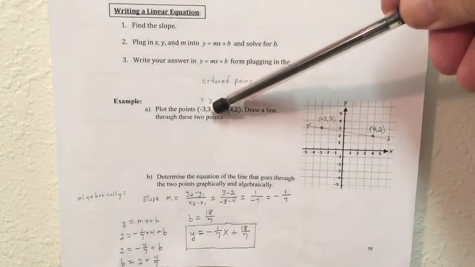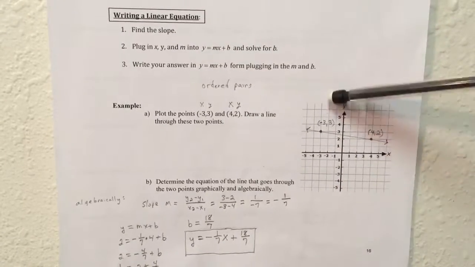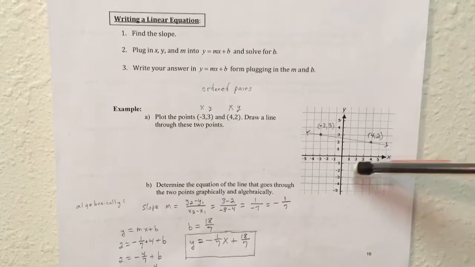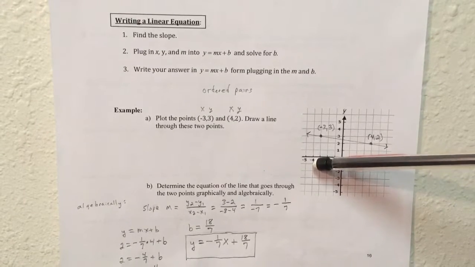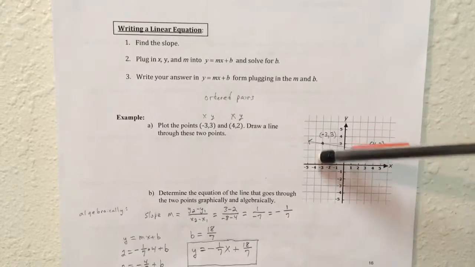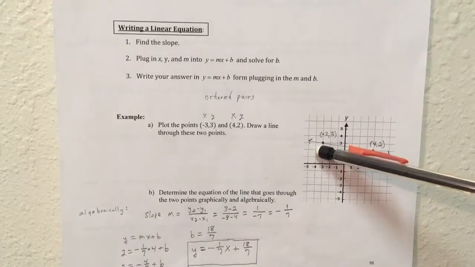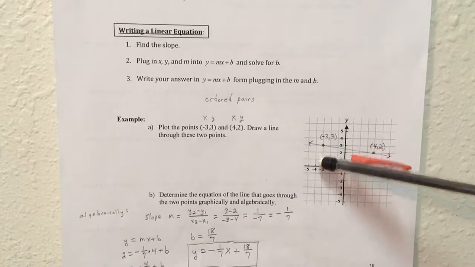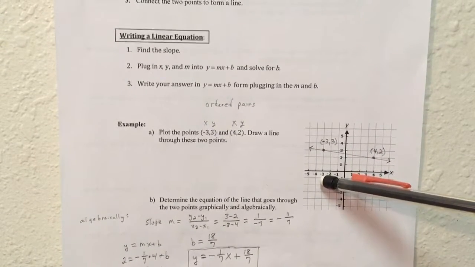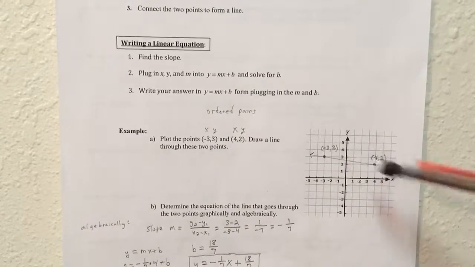So to plot the point (-3, 3), right, here's the x-axis, here's the y-axis. We go to x equals -3 on the x-axis, and then we go up 3 units. And so here's the point (-3, 3) in the coordinate plane. And that point is directly above -3 on the x-axis and directly across from +3 on the y-axis.